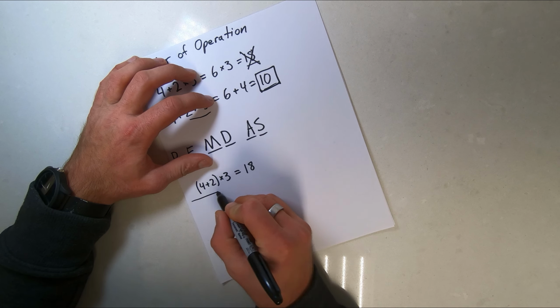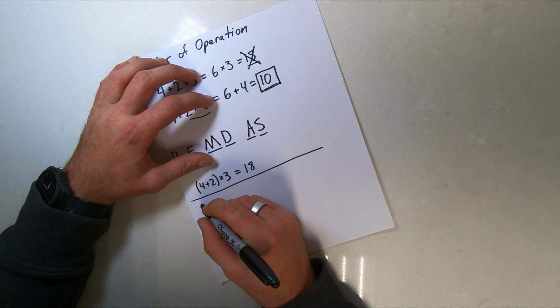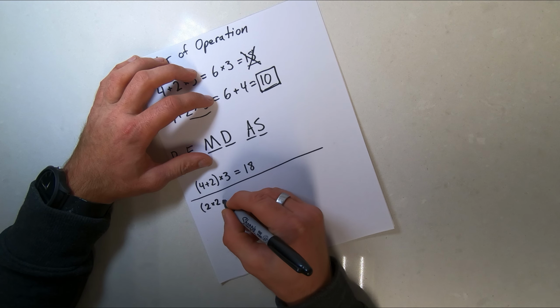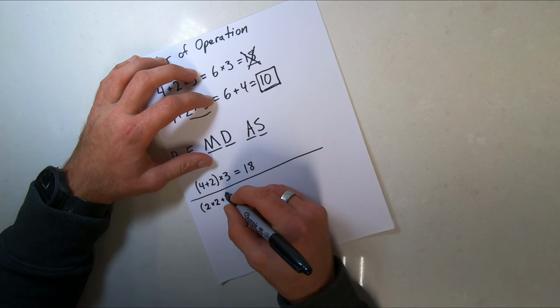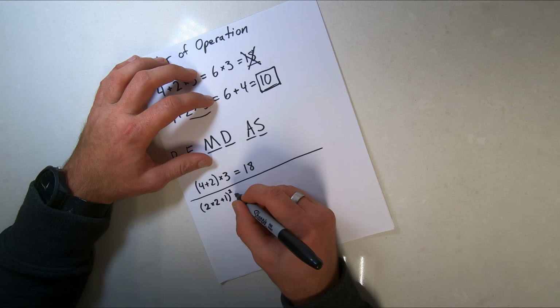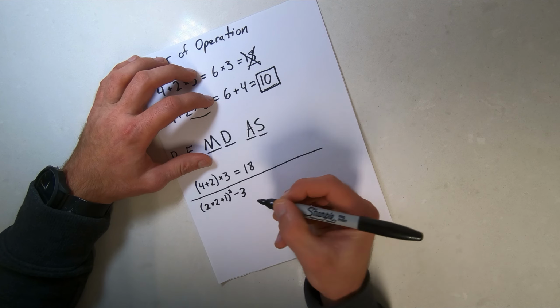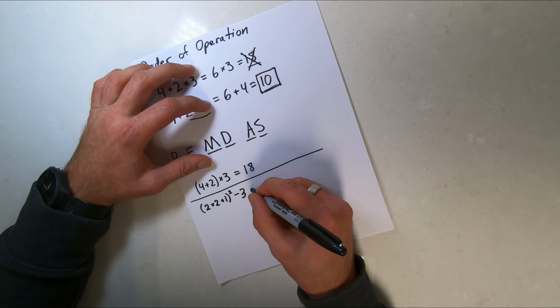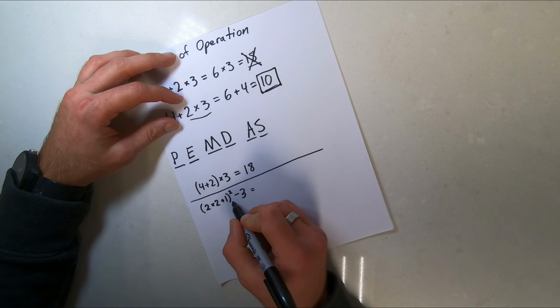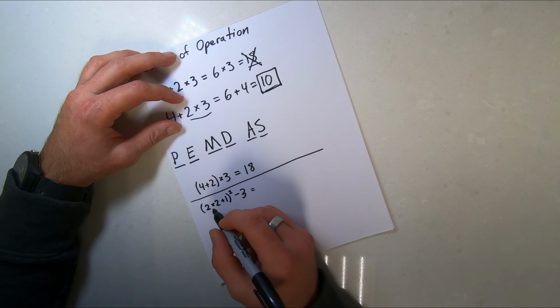So let's work some problems. Let's say we had 2 multiplied by 2 plus 1 inside the parentheses, and that is squared, and then we have minus 3. Well, first we start off by performing what's inside the parentheses because they go first.